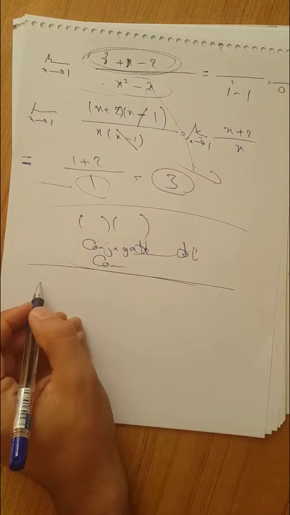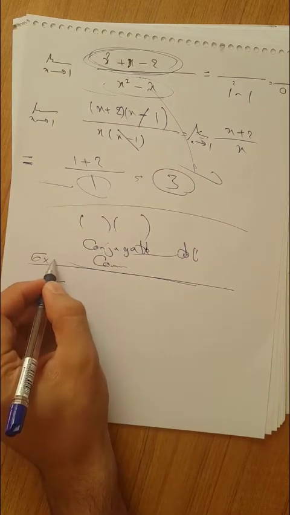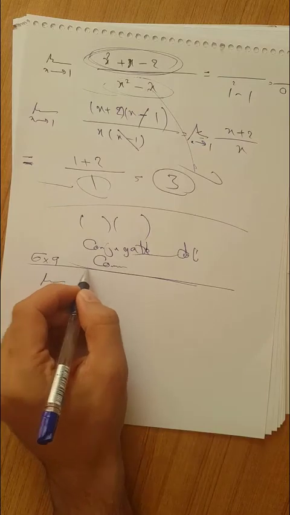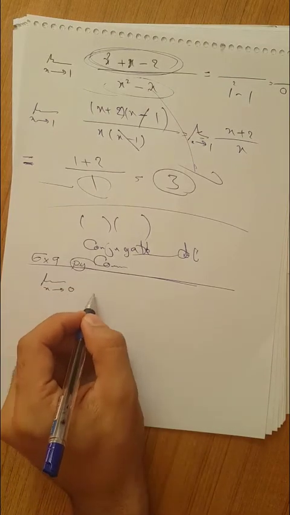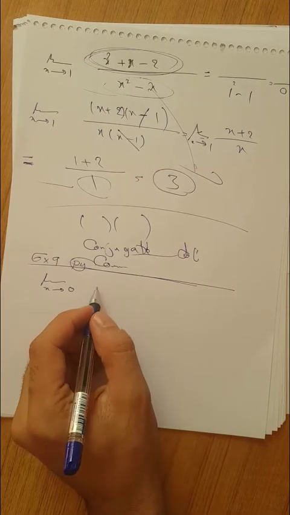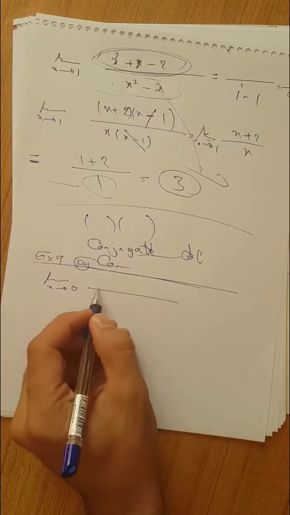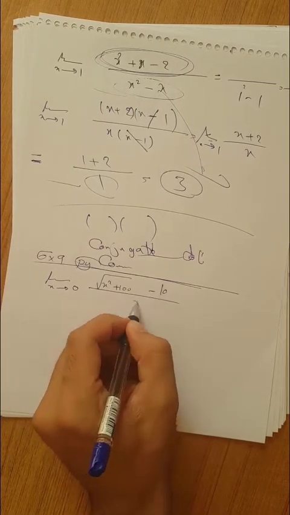So now I'm going to talk about another example. Example 9 in your page 4, the same section. He's talking about if x is going to 0. Okay, so where's the function? Here's the function: x squared plus 100 minus 10 over x squared.